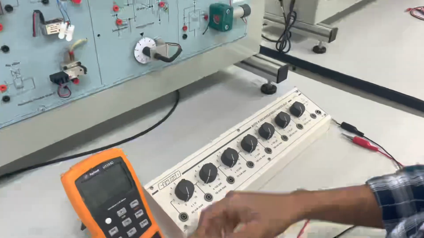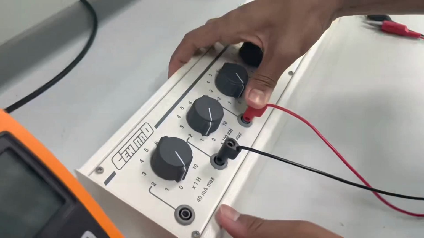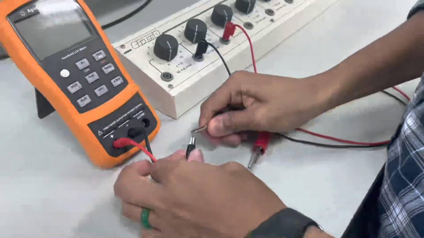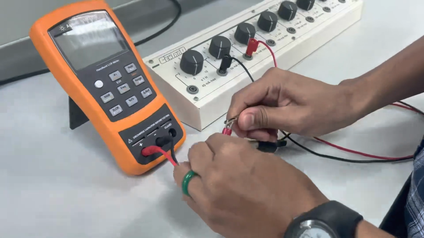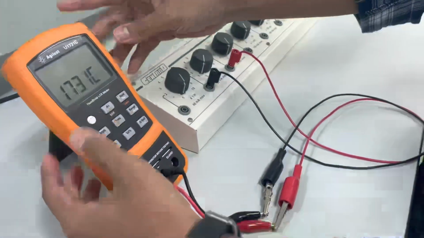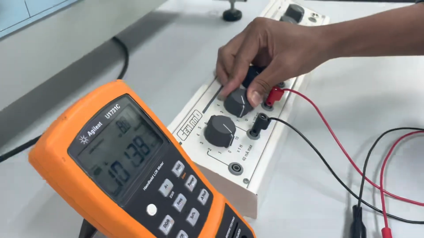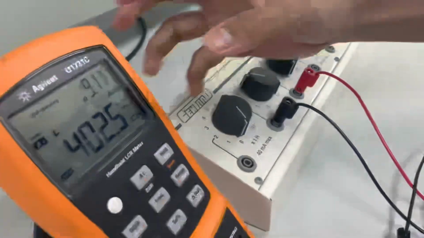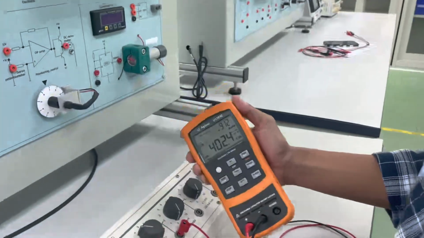And lastly, I want to measure the inductance circuit with the multi-tester. Firstly, I connect the multi-tester and the inductance circuit like this, and I set the multi-tester to the inductance range, and I set it to 400. And this is the result.